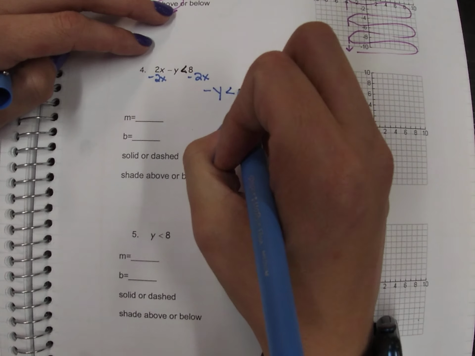Okay, this is a dashed line. And we are going to shade this above. So I'm going to start at -8. Again, thinking about this as a fraction, I'm going to go up 2 over 1. Up 2 over 1. And I'm just doing enough of those to make sure I get a good idea of what this line looks like. This is a dashed line, and we are shading above.